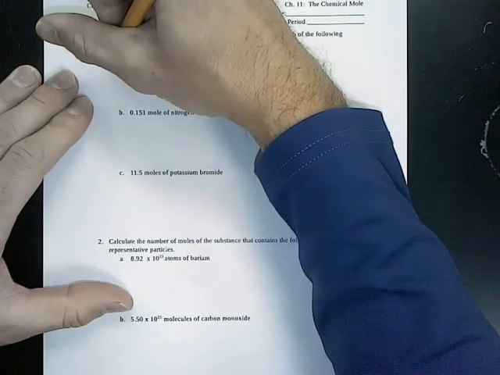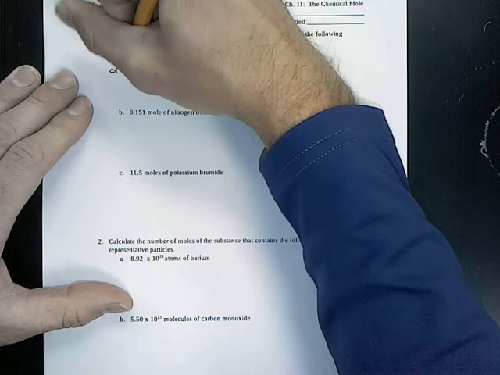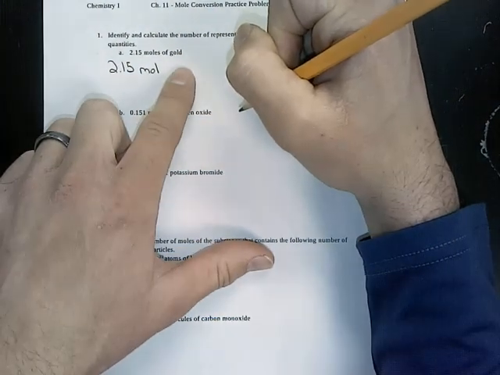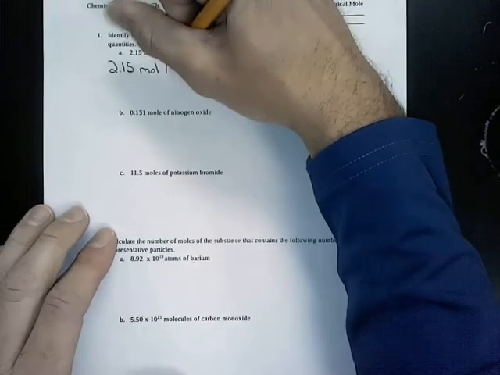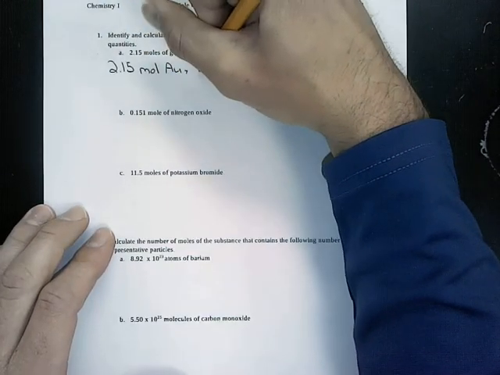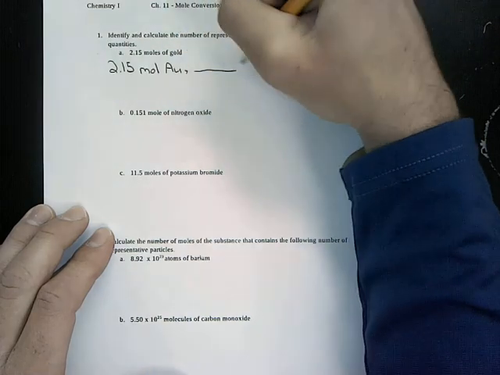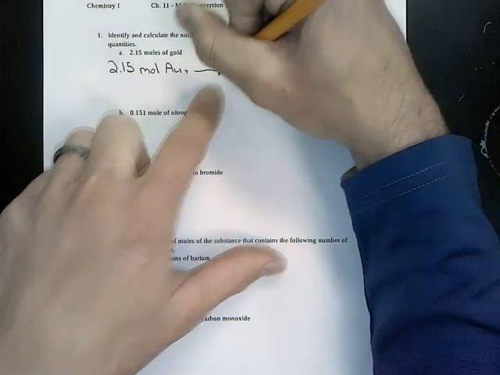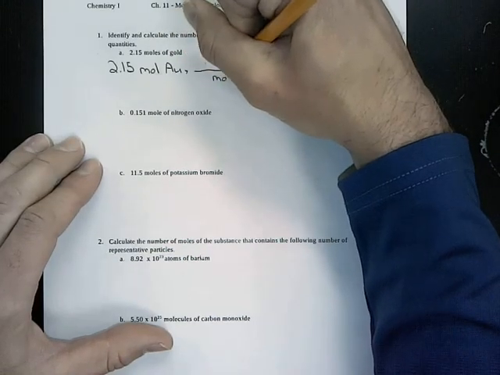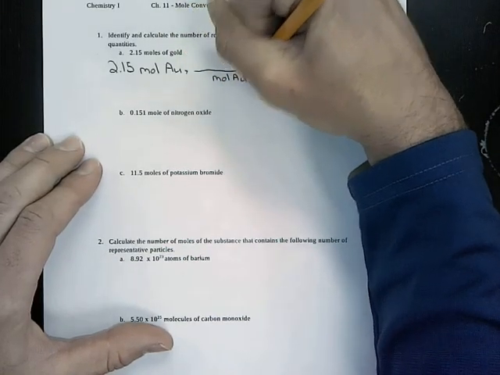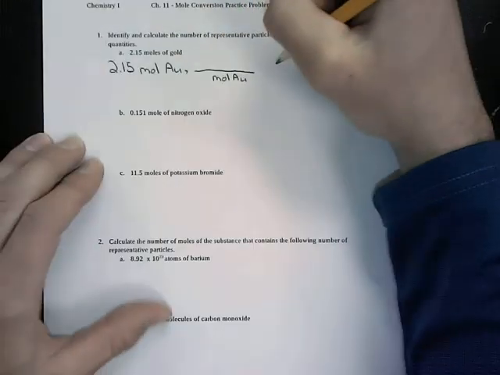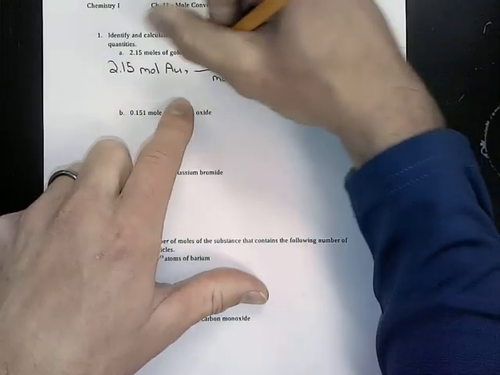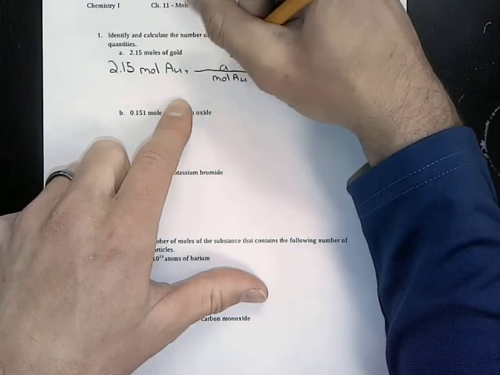So again, the first thing that you always do is you write down what is given. So we have 2.15 moles of gold. Remember, the symbol for gold is Au. We set up that conversion factor. We cancel same units on the diagonal side. So we're going to put moles of Au, and then the representative particles for gold is going to be atoms. So we put atoms.